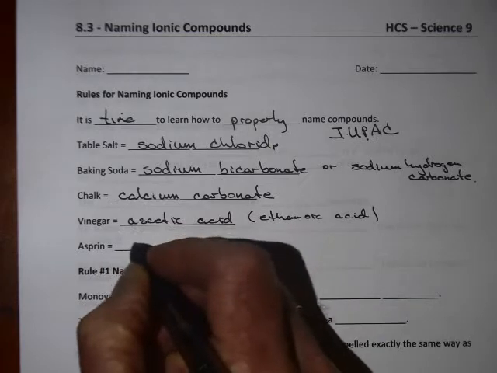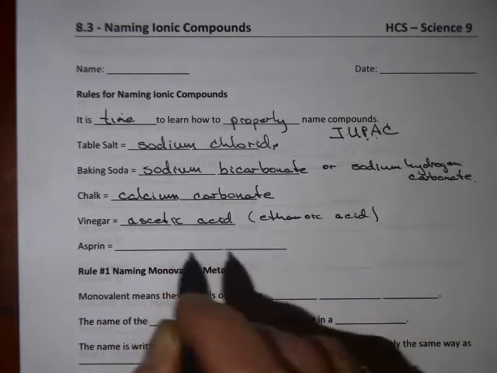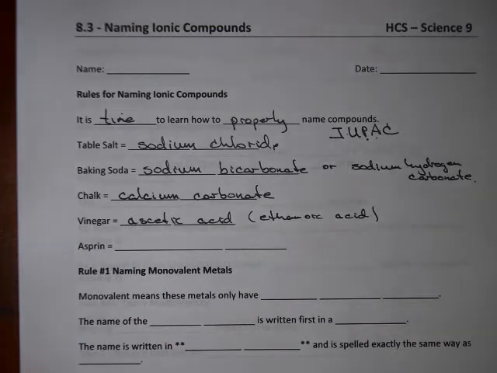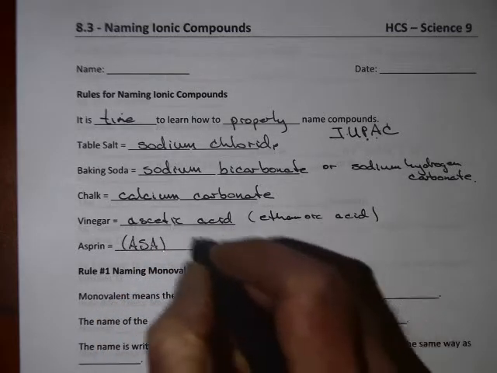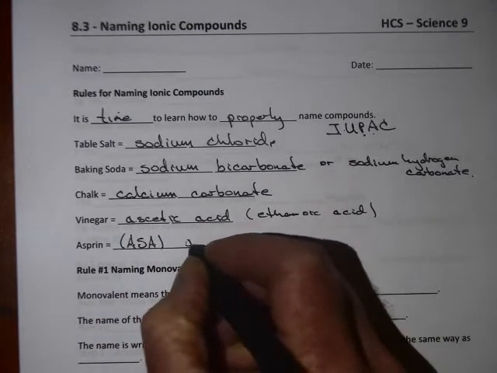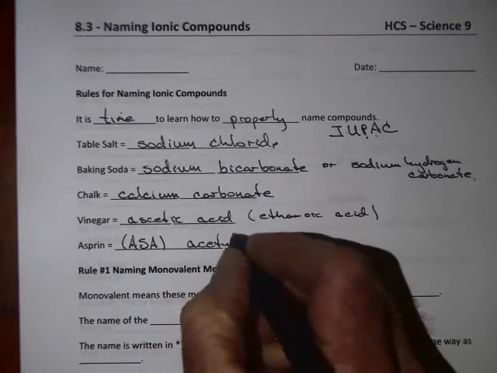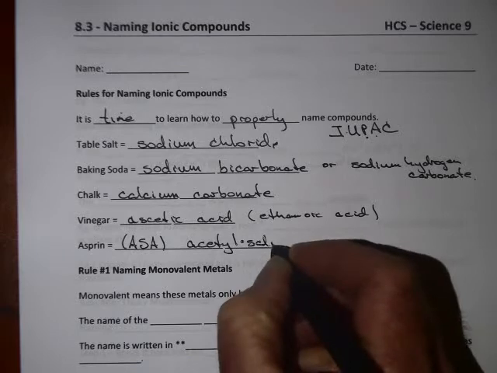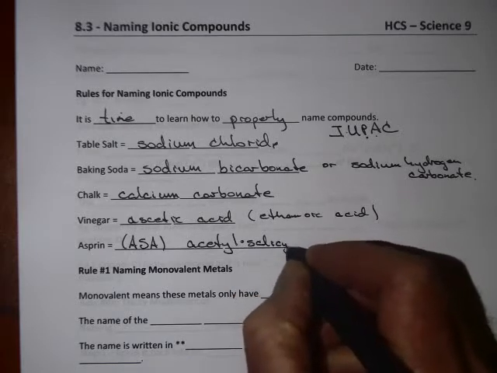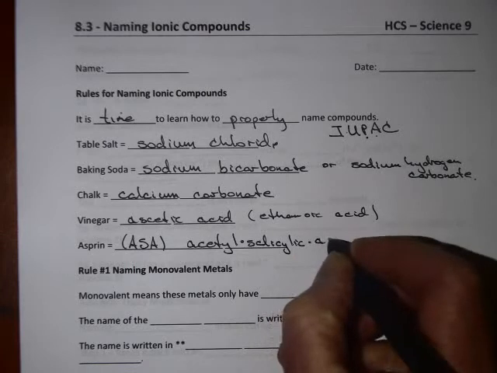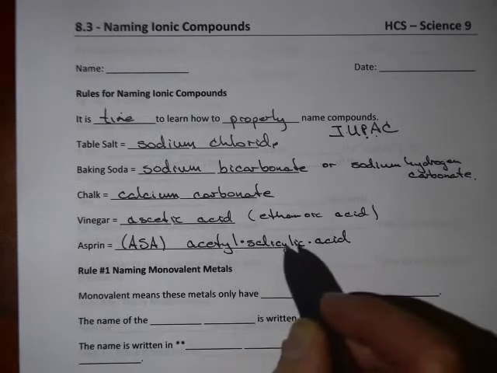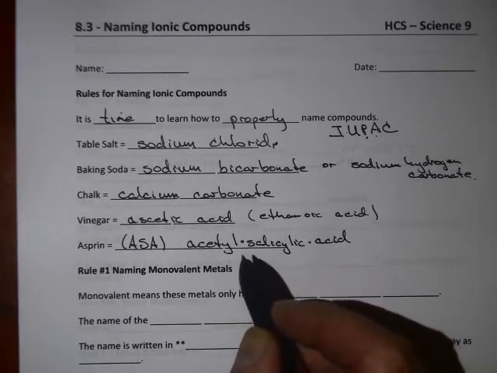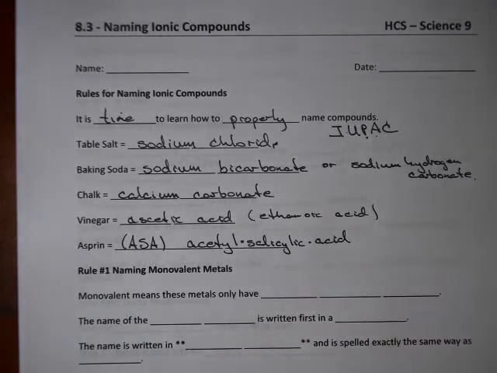Aspirin. Aspirin is actually marketed... if you get it generically, you buy it and it'll say ASA, and ASA stands for acetyl salicylic acid. Now, normally you don't see the dots between acetyl salicylic, boy that's a hard one to say, it's usually run together in one word. So you won't commonly see it that way.